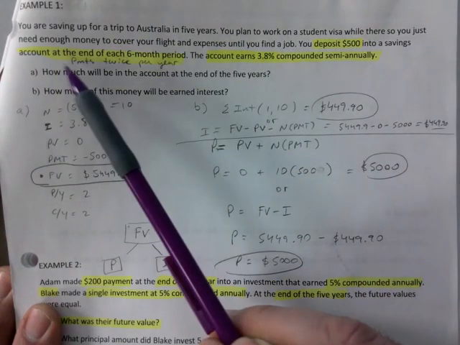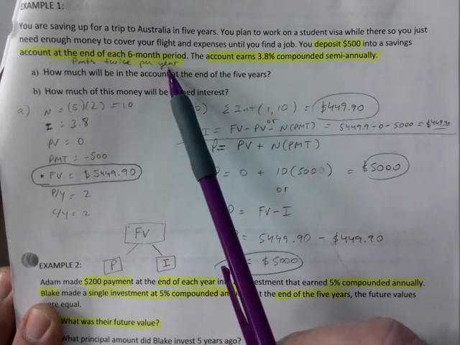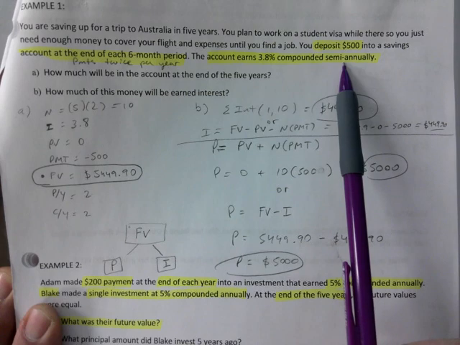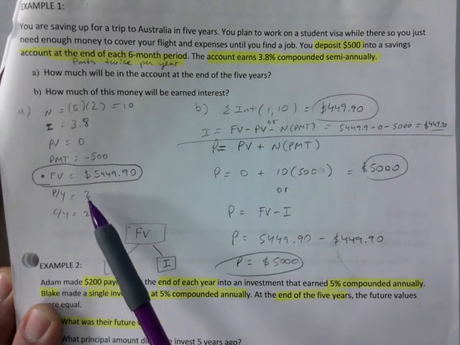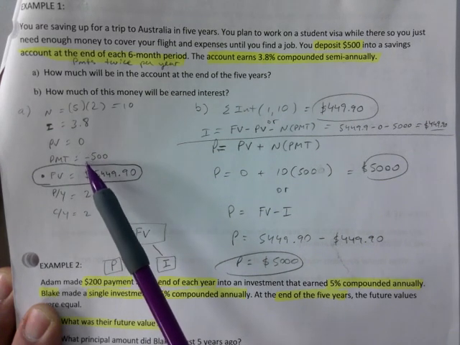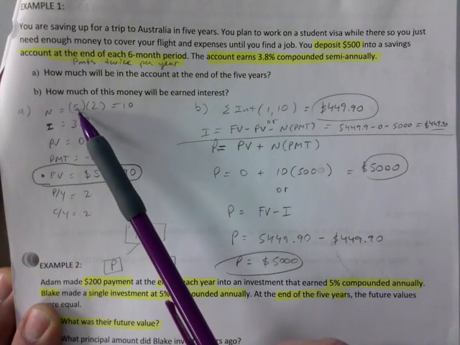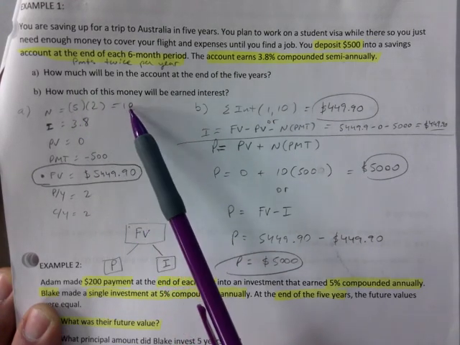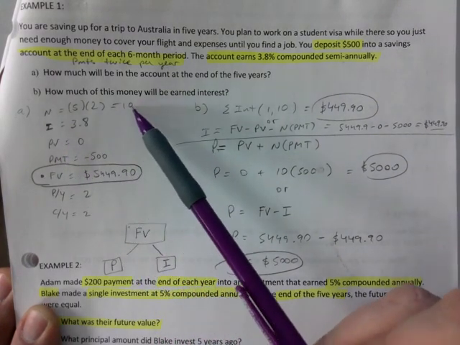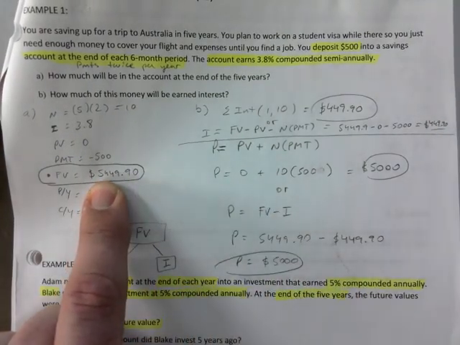But you should have recognized that if you make payments at the end of each 6-month period, that's twice a year, so your PY is 2. Your compounding periods are semi-annual, which also translates to 2. They happen to be the same. There are $500 payments made to the bank, so you put a negative. Interest rate is given. 5 years, so 5 times PY is 10. You do not start with an amount, so it's 0. It's just talking about payments. So you end up with 5,449.